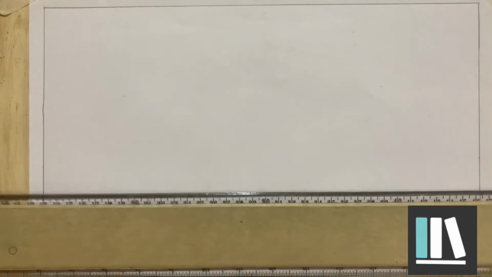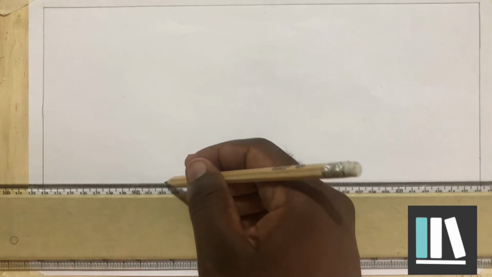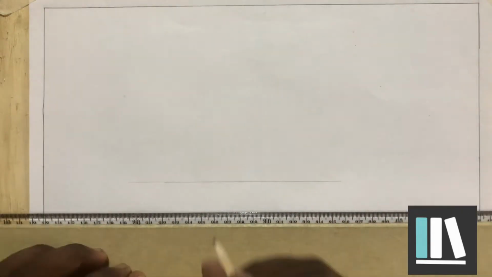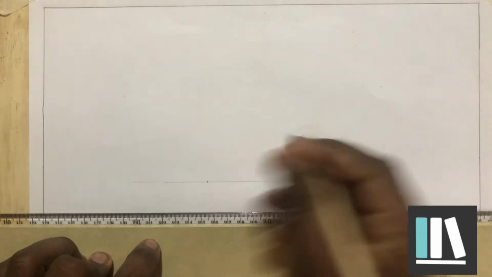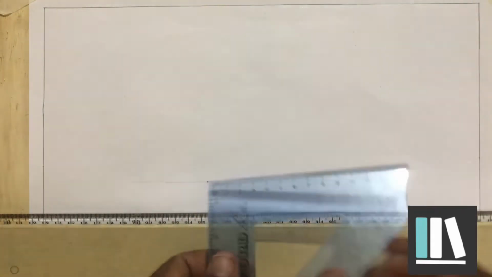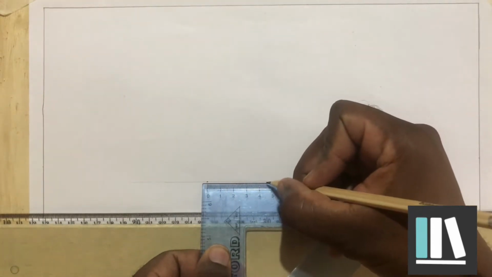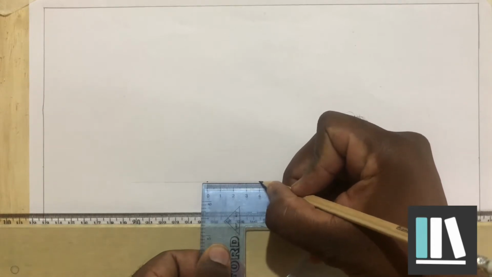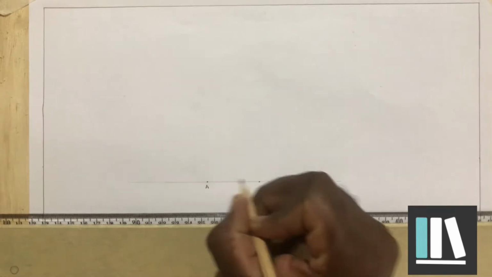Okay, so we're going to start off with drawing a random quadrilateral. So I'm going to draw a construction line, and the baseline of the quadrilateral will be on this line. So these are the measurements for the quadrilateral. Line AB, which is the base of the quadrilateral, will be 40 millimeters.